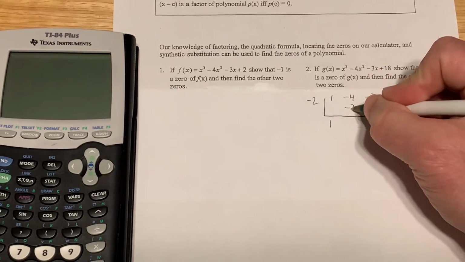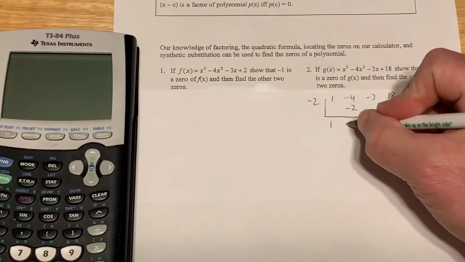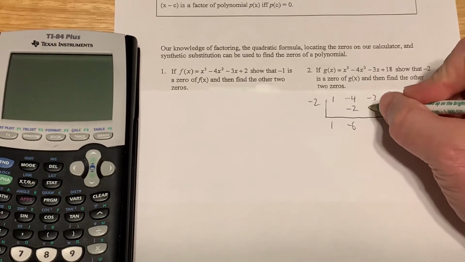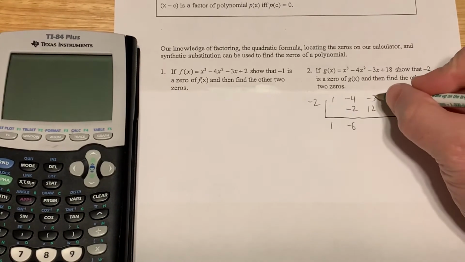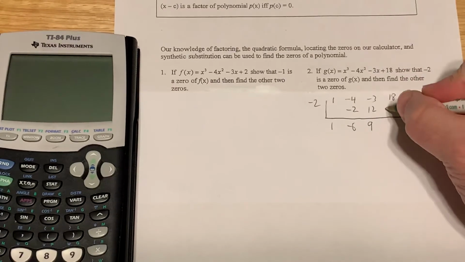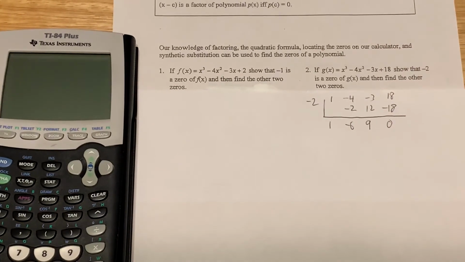1 times negative 2 is negative 2. And then we will add these to get a negative 6. And then we will multiply again to get 12. And then we will add to get 9, multiply to get a negative 18, and add to get 0.